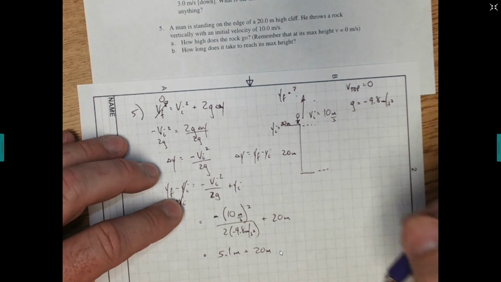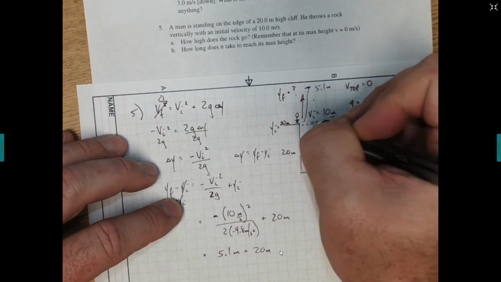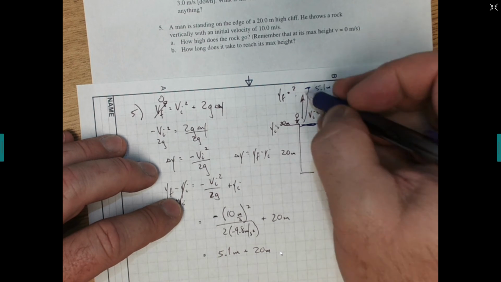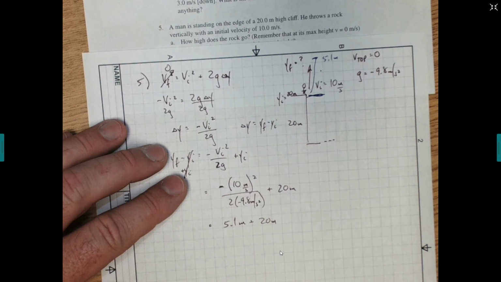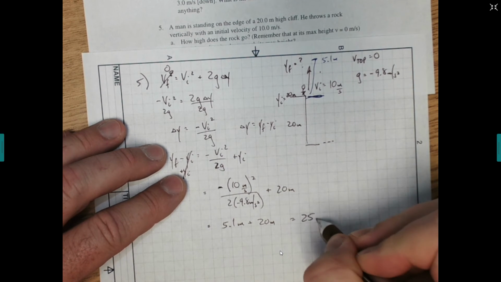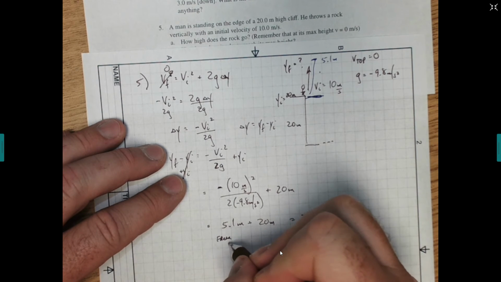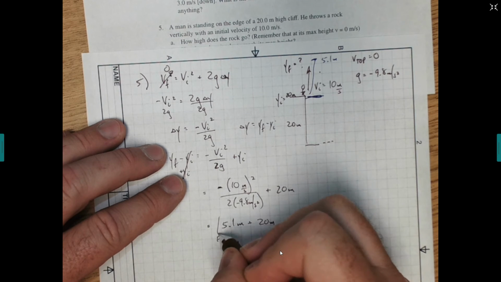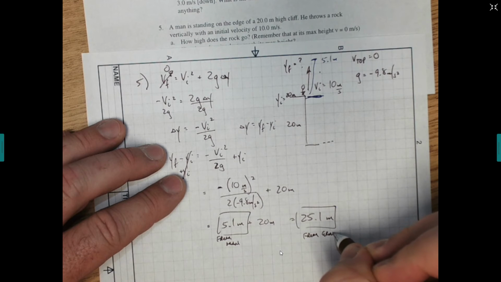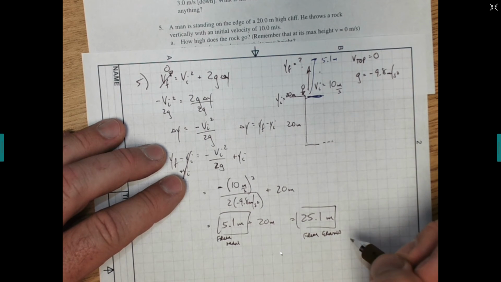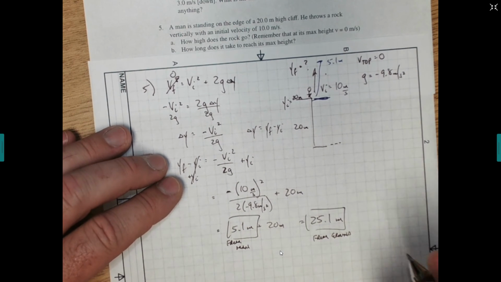So what this says with my picture is when I launched, I went 5.1 meters up from this spot right there. And now if we want to count from the ground, we're 5.1 meters above the man, and then we're going to add the 20. So we're going to get that it's 25.1 meters from the ground. This is from the man right here, and this is from the ground down at the bottom. Make sense? It just depends on which one you're looking at, and they didn't really say, but we got our bases covered.